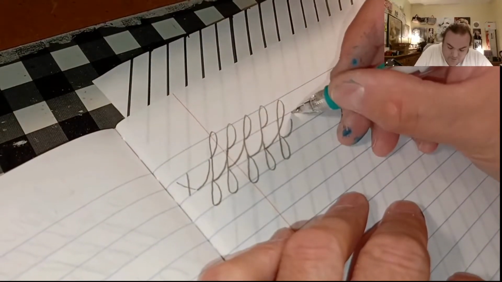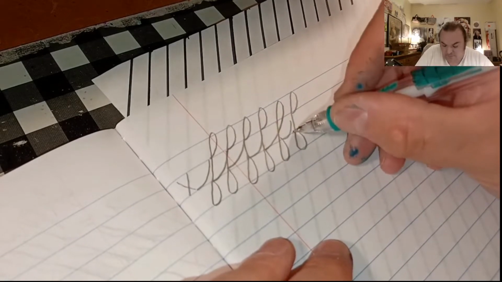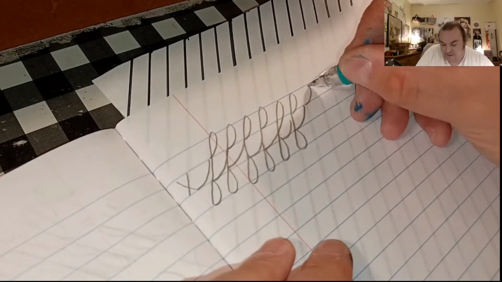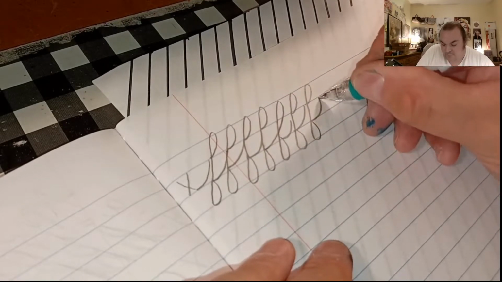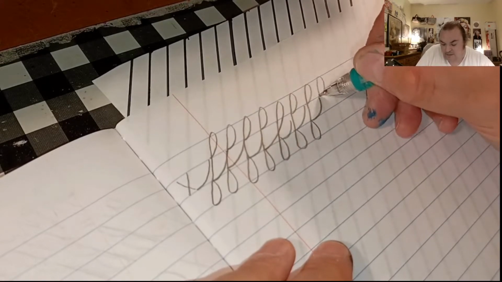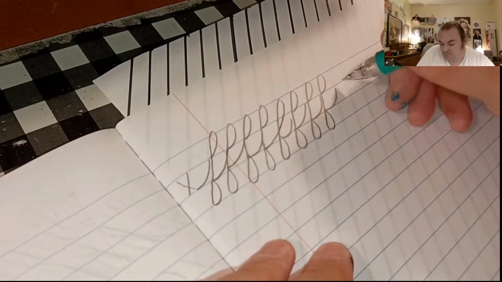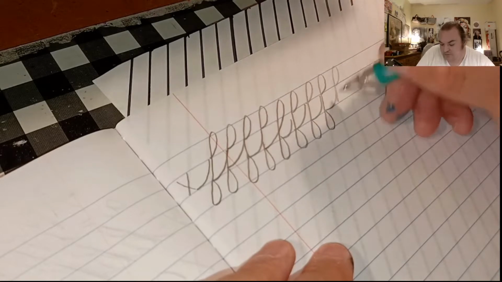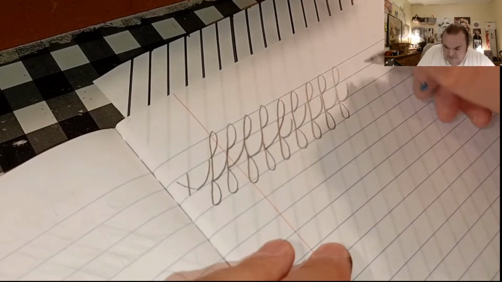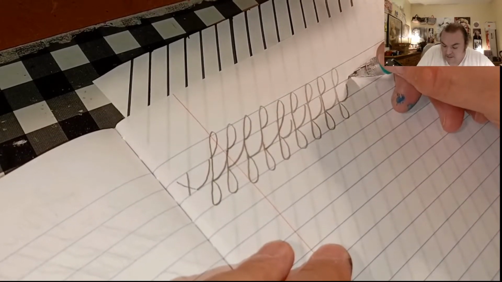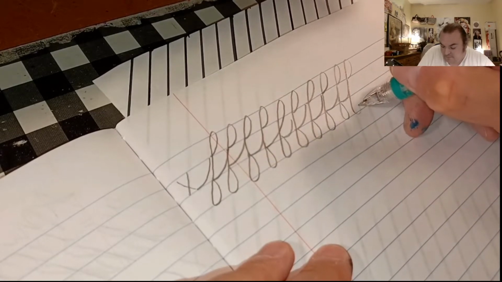So, I'm going to go ascending stem loop, reverse descending stem loop, upstroke, ascending stem loop, reverse descending stem loop, upstroke. Now we're going to try it with some pressure. So remember, light up, and then press down, let up, and then light up.